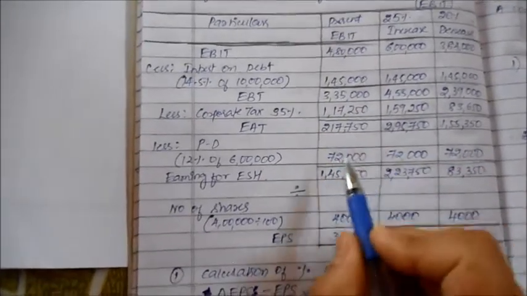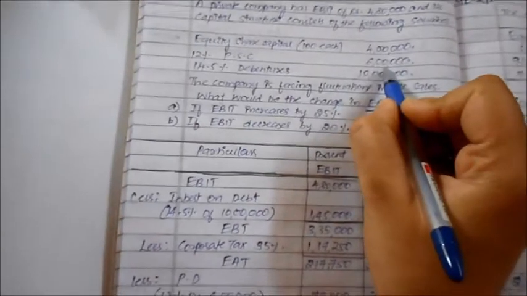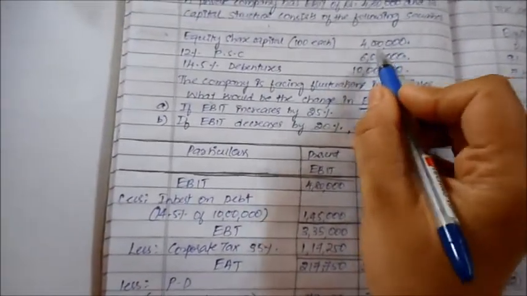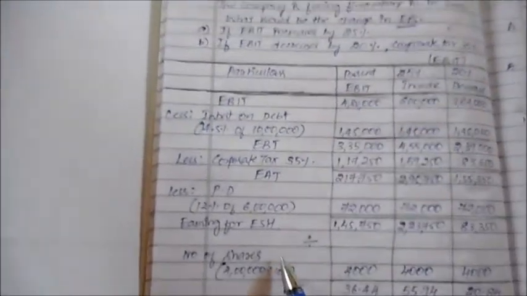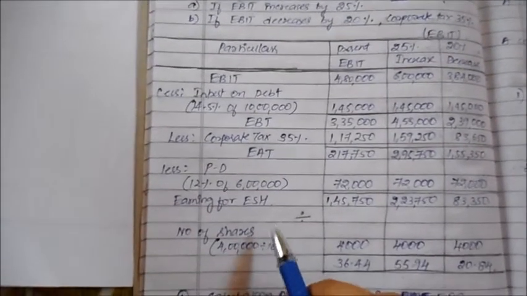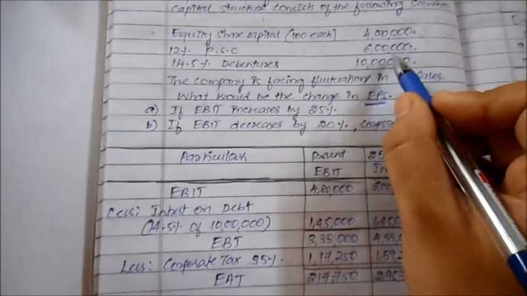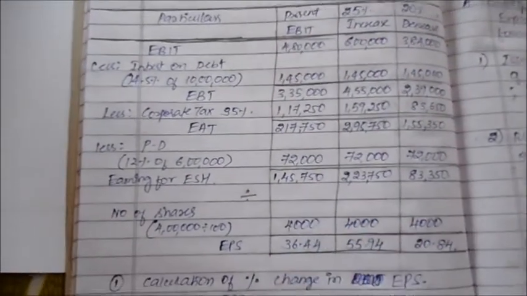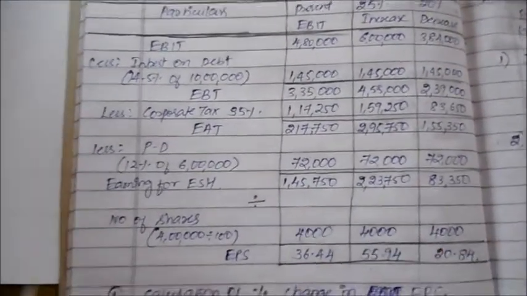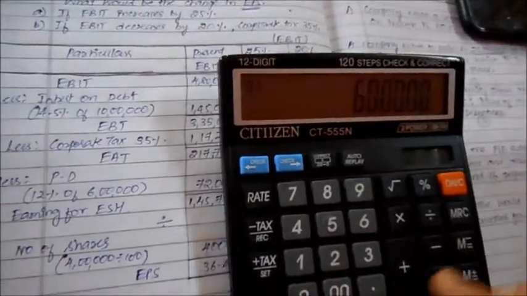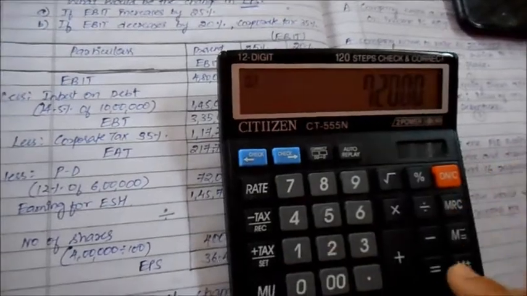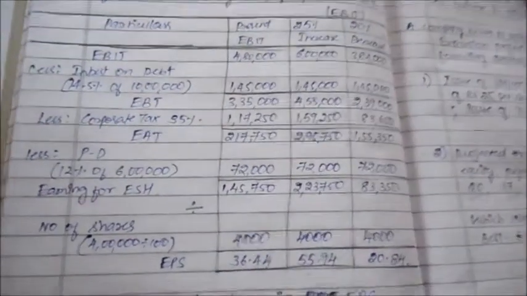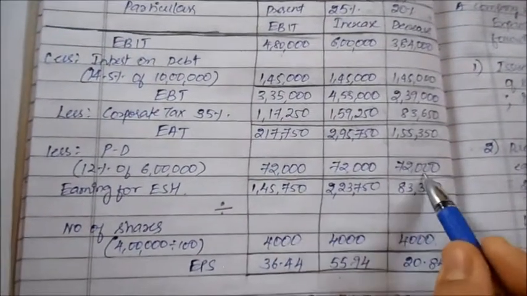After this, the next important party remaining is your preference shareholders, before equity can get their share of profits. We have 12% preference shares of 6 lakhs. 6 lakh into 12% will give you 72,000. So 72,000 is applicable for all three.